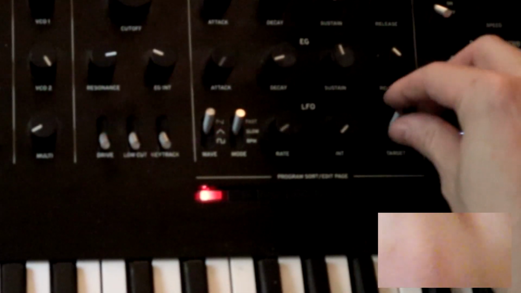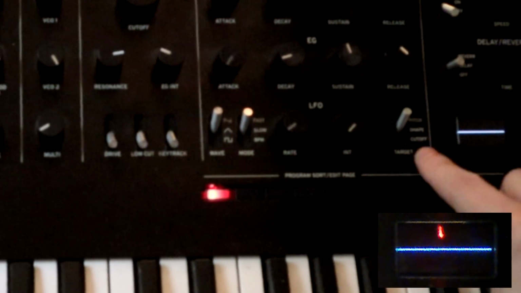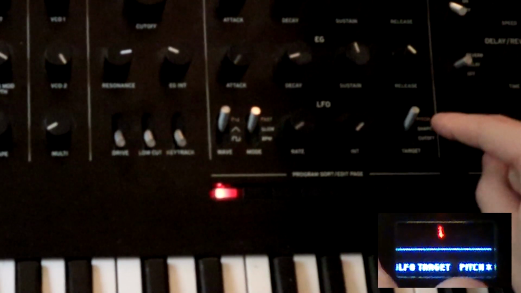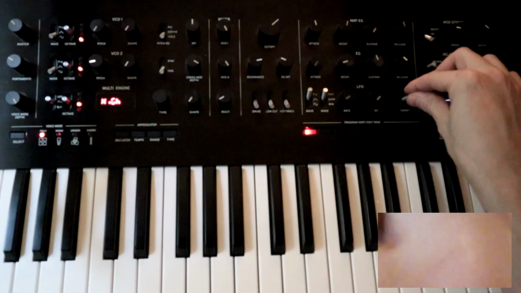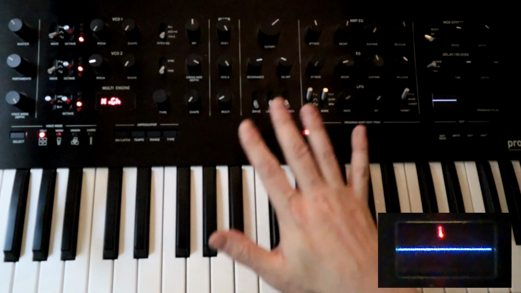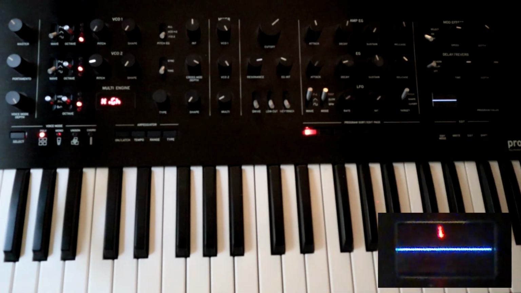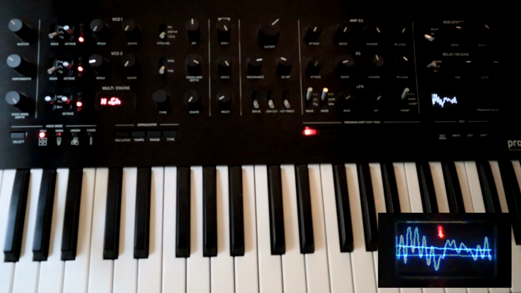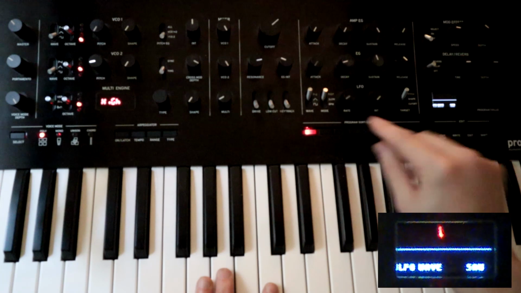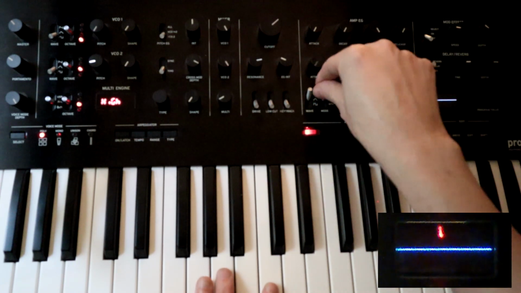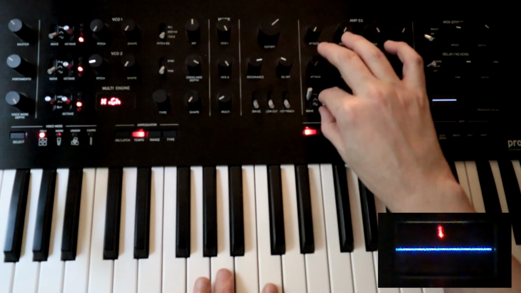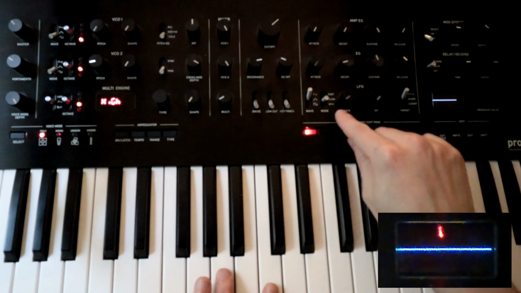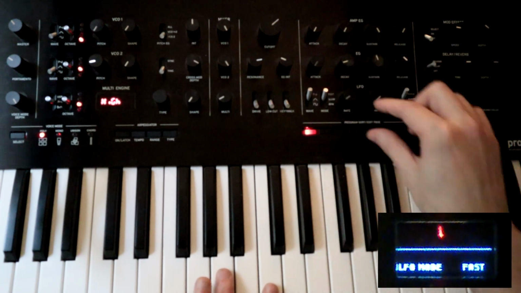Down here we have the LFO, so this is where we want the LFO to go. So we can bring it to the pitch, the shape, or the cutoff. You can only assign it to one thing, and there's only one LFO. Sustain is up all the way, everything else is off. We can choose the shape. It's going to be a saw wave, and then we can change from the BPM, so it'll go to a beat, or slow mode or fast mode.